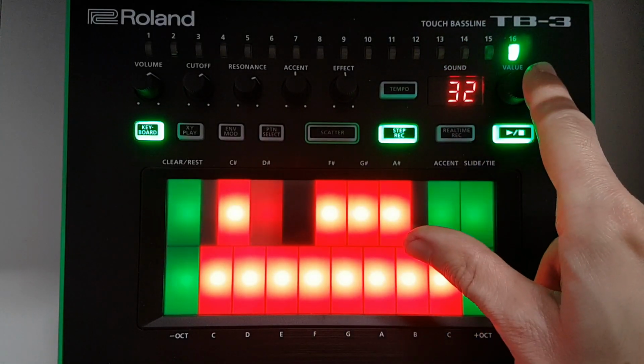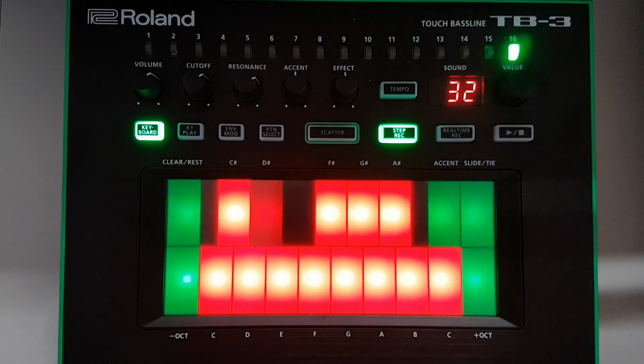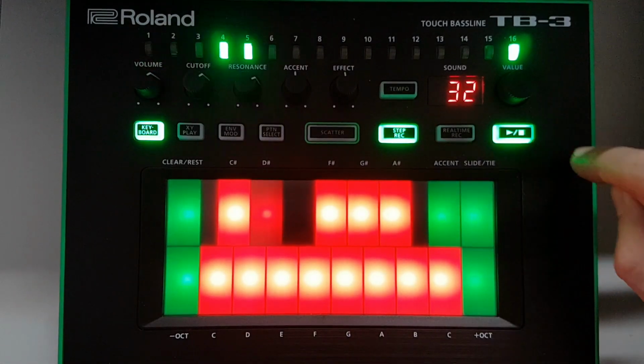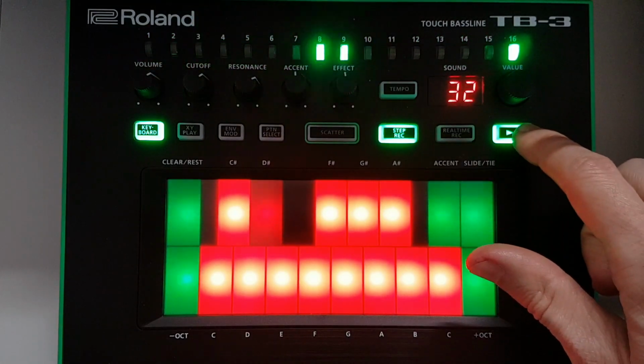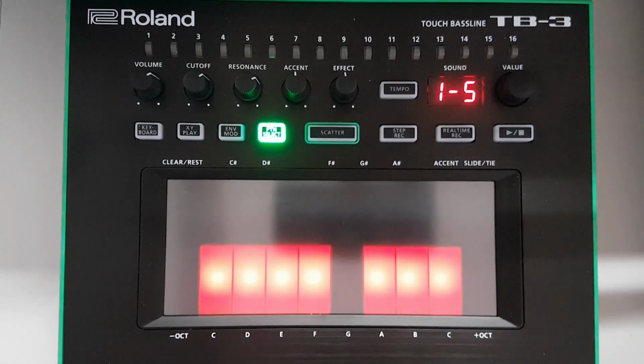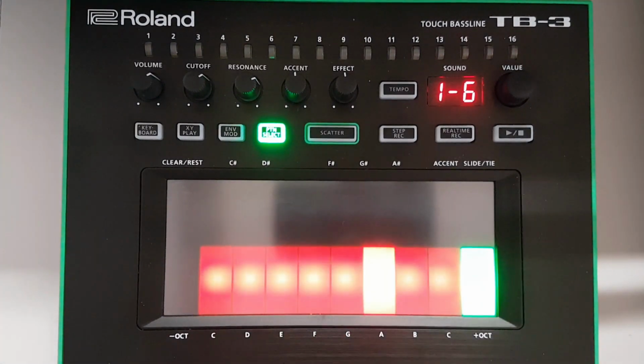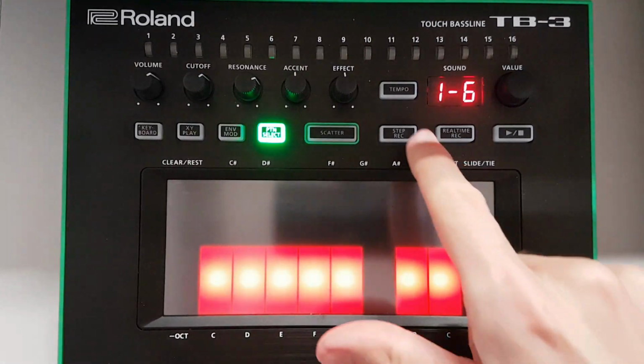And the last one note, D sharp, okay? Really interesting too.